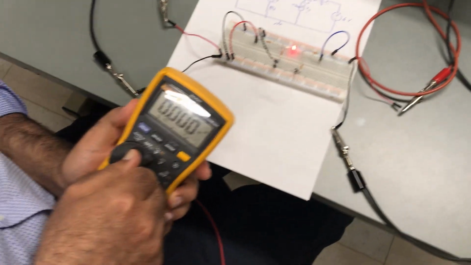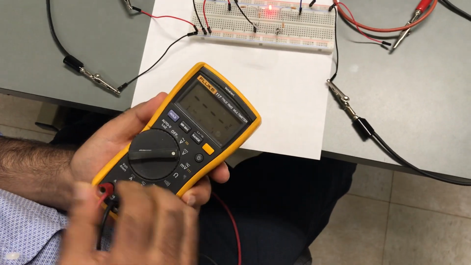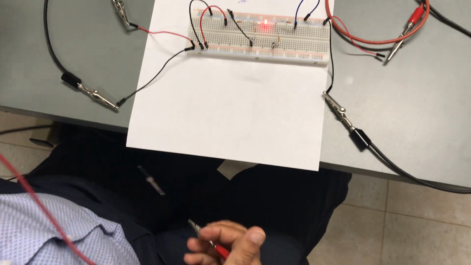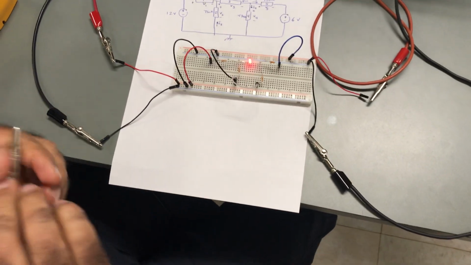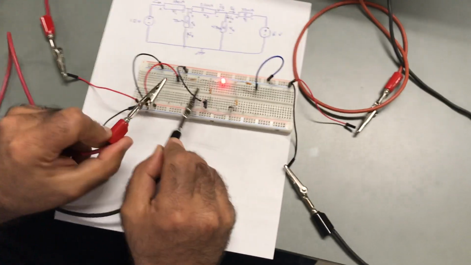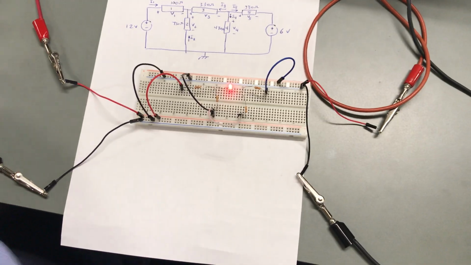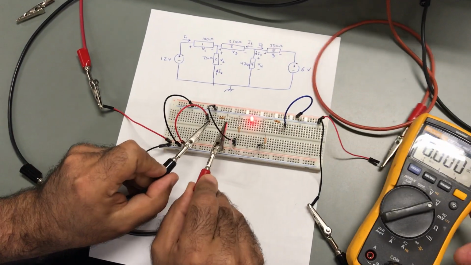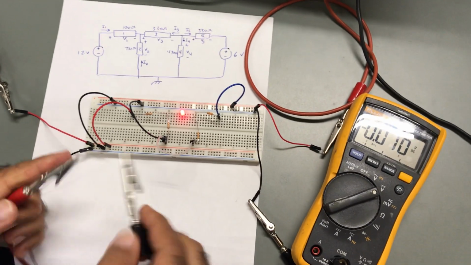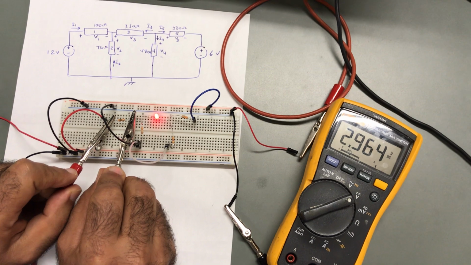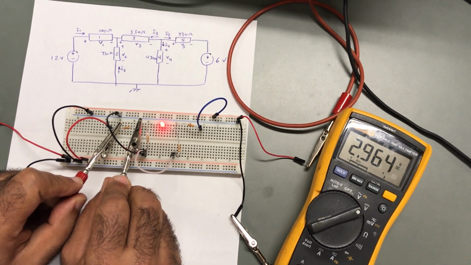And what I would like to measure, I would like to measure the voltage again, V1, V2, V3, and so on. So I would like to measure V1, so V1 across this resistor. Let me put this here. So this will be V1: 2.964.